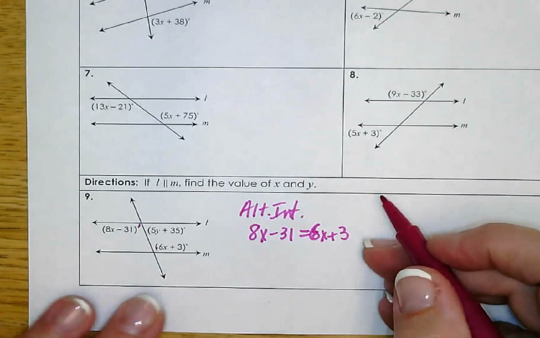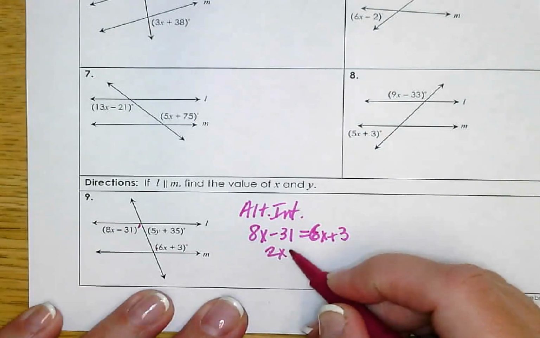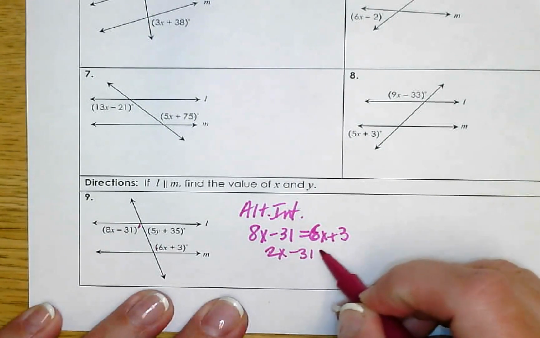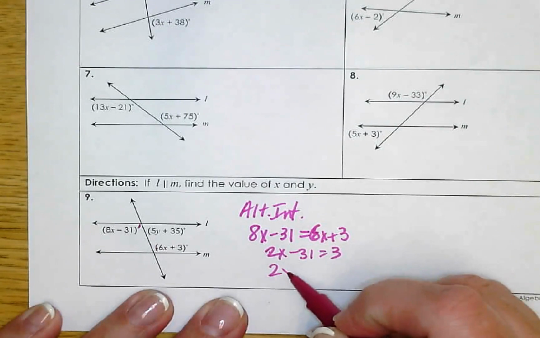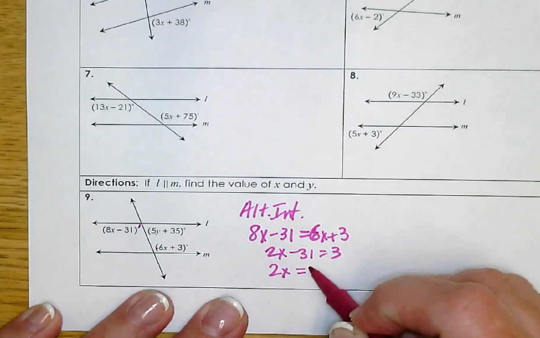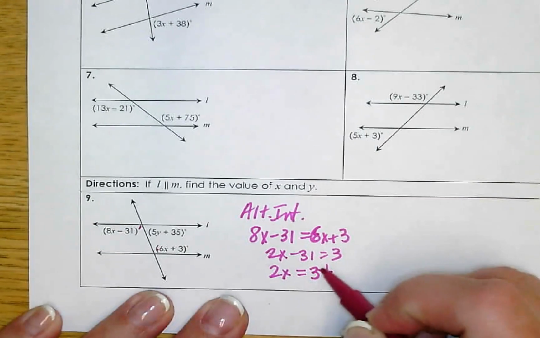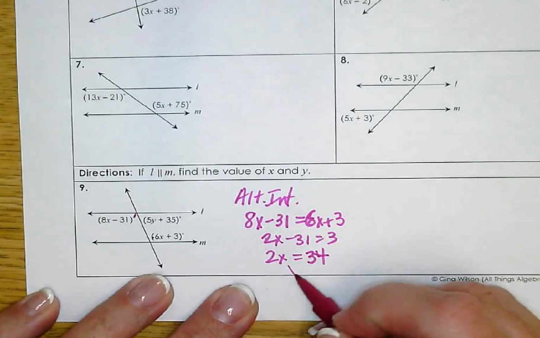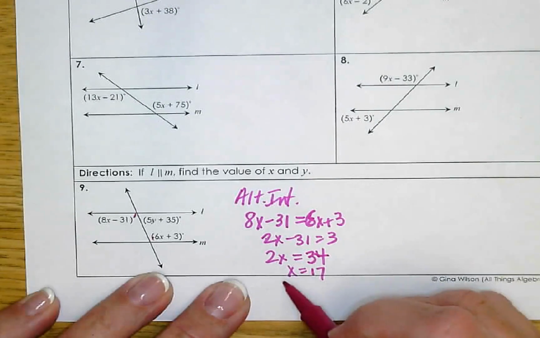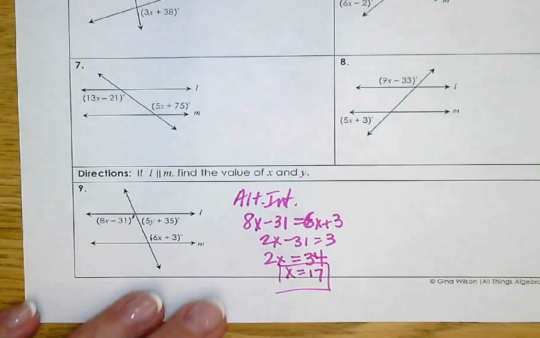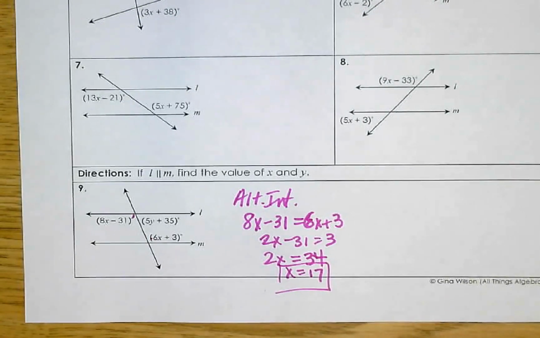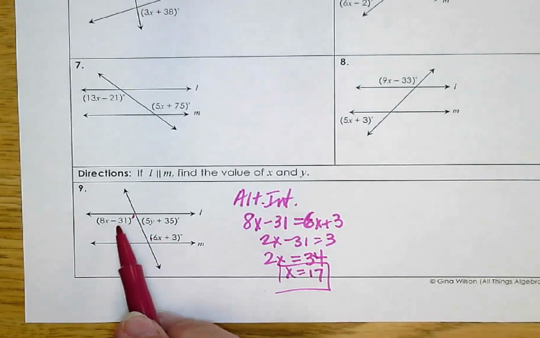All right, so let's do a little figuring in here. This should be the easy part for you. All right, so there's half the problem. I've done it: x equals 17. Now, knowing that, I can plug that back in, and that will tell me exactly how many degrees this angle is.